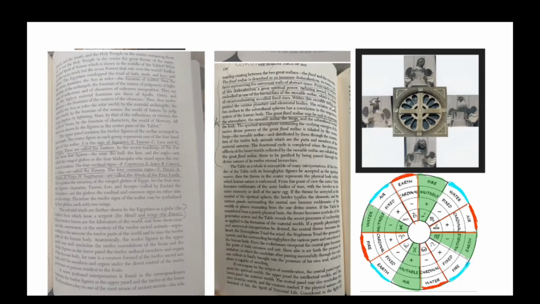Within the movable zodiac are positioned the various planetary and elemental bodies. The relation of these two zodiacs to the sub-zodiac spheres has a correlation in the respiratory system of the human body. This is what I found fascinating. So the mutable cross and the fixed cross, okay? Fixed cross has Aquarius on it. We're going into the age of Aquarius, okay?